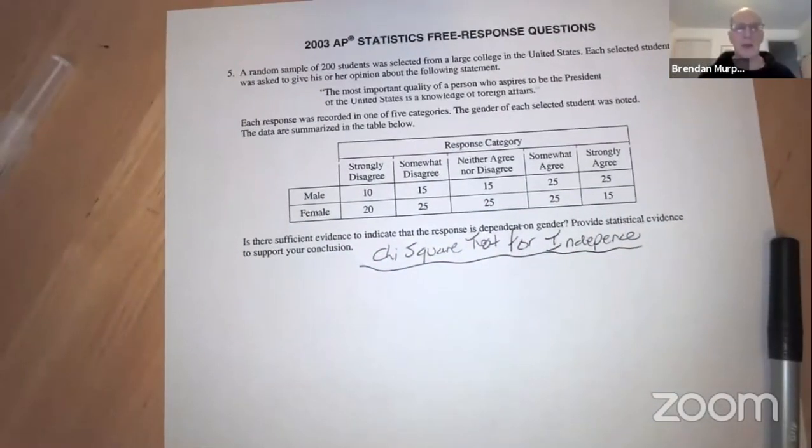Okay, we have a random sample of 200 students. Boy, that's good to know, right? It was selected from a large college in the United States. That's also another clue. Each selected student was asked to give his or her opinion about the following statement: the most important quality of a person who aspires to be president of the United States is knowledge of foreign affairs. So students were asked their opinion about that quote. Each response was recorded in 1 of 5 categories: strongly disagree, somewhat disagree, neither, somewhat agree, strongly agree. The gender of each selected student was noted. The data are summarized in the table below.